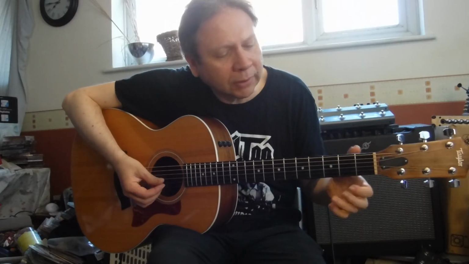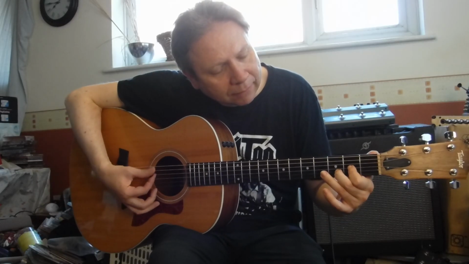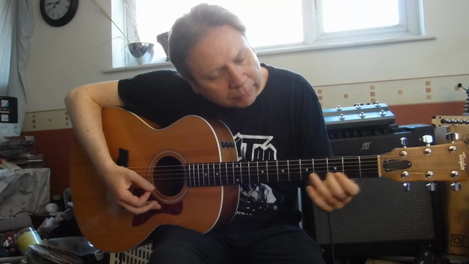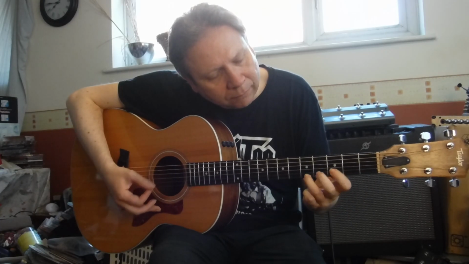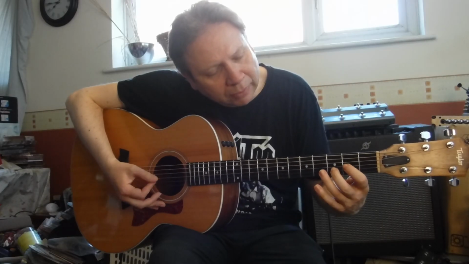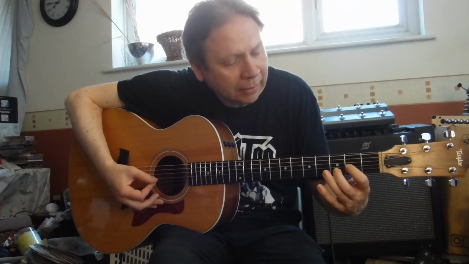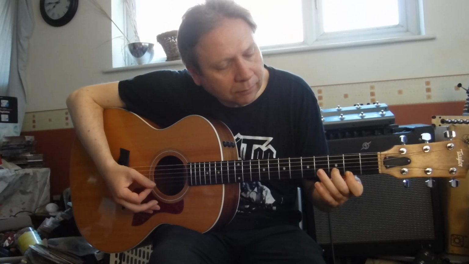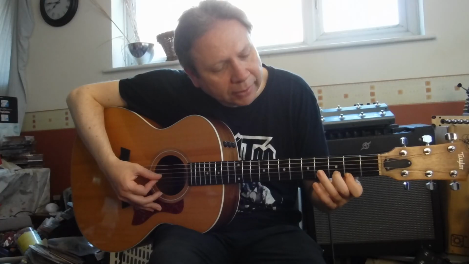So we're going to alternate between that. What I'm actually doing here is root and fifth. We're putting the fifth here, which is the A, that's the D, that's an F sharp, and that open string's a G.